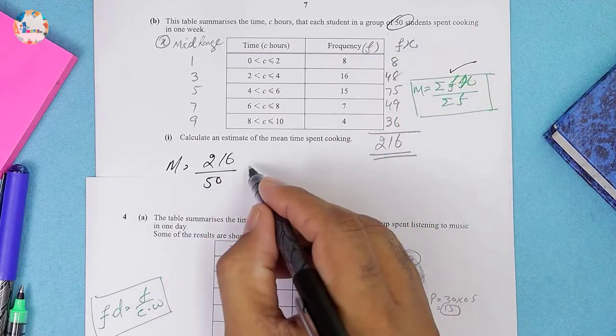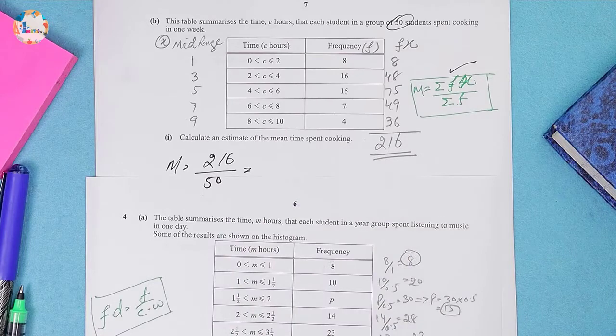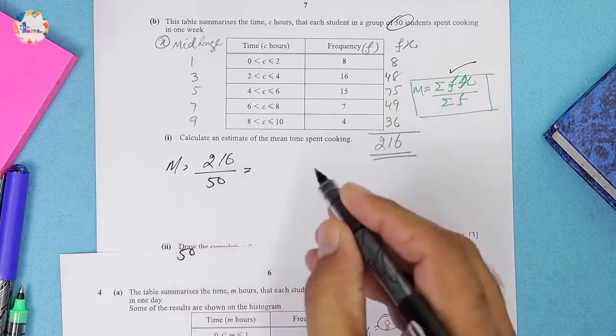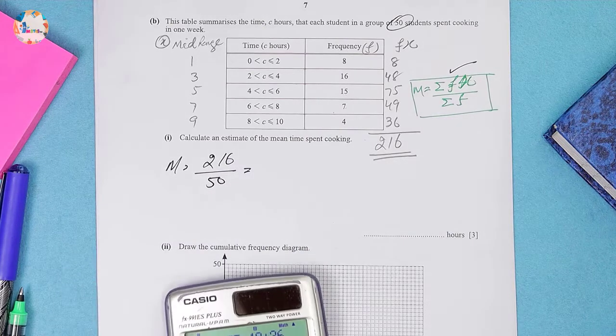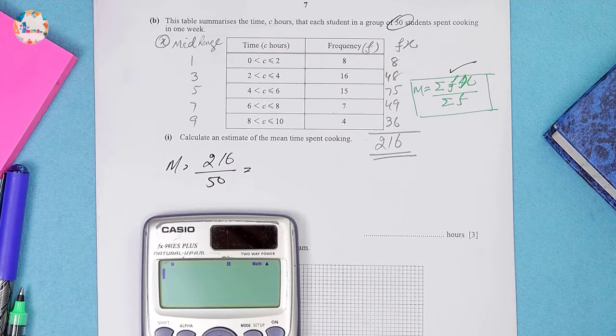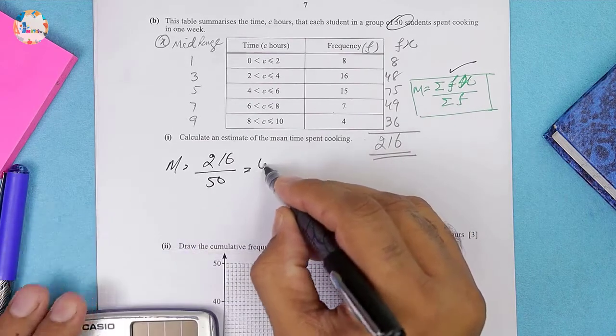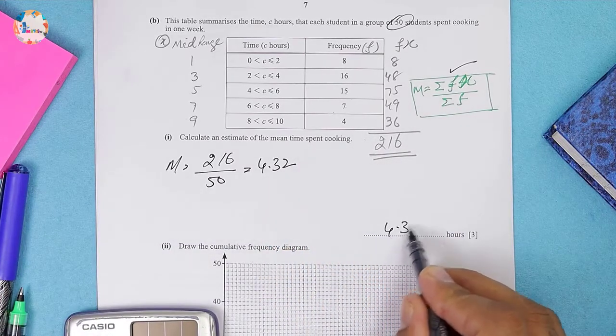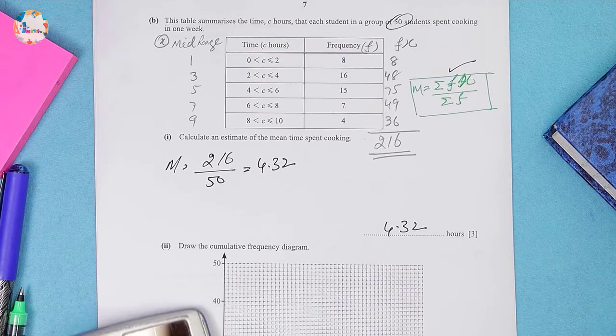So this will be over 50 over here, and we can calculate this. 216 divided by 50 will be equal to 4.32. Our answer will be over here, 4.32. Hopefully you understood each and everything.